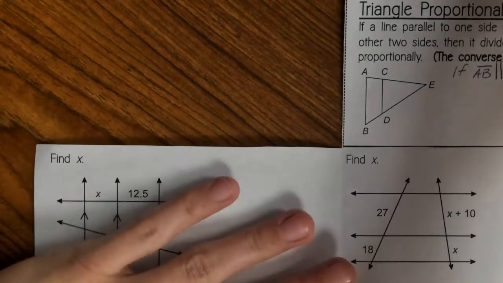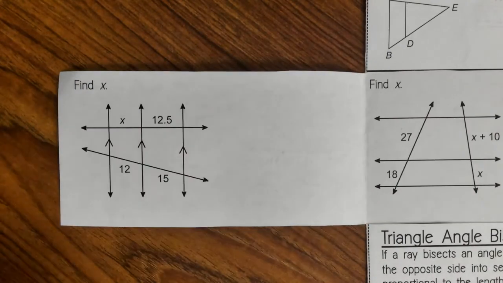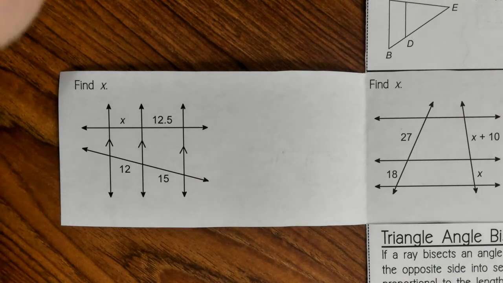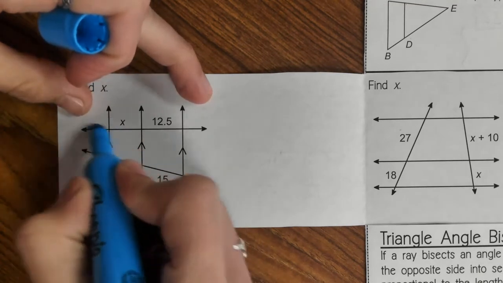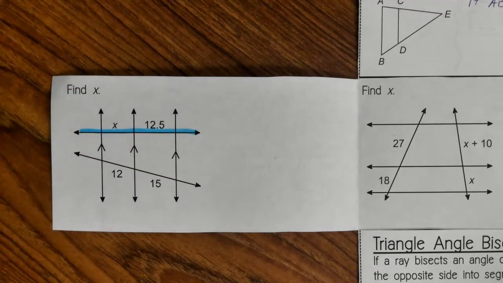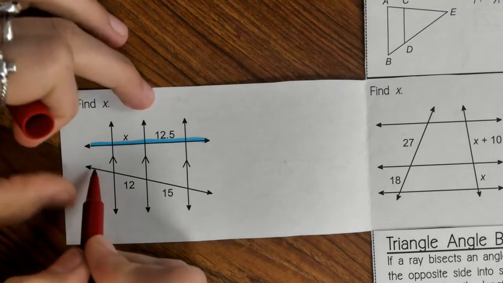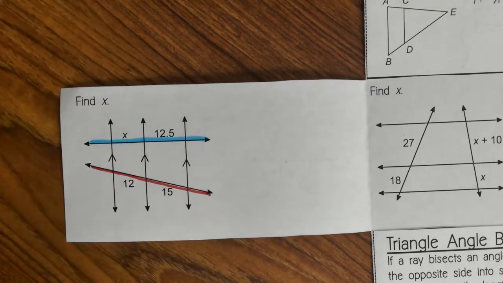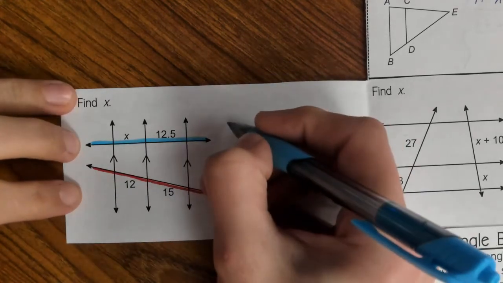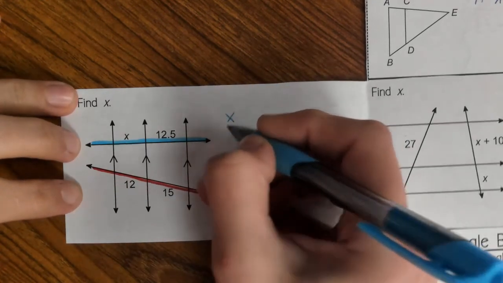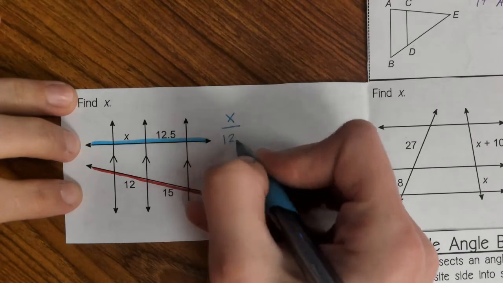So let's take a look at our examples here. So how we had it is we had 2 different sides here. Okay, so we've got this transversal right here, and we have this transversal right here. So we can set up this part to this part. So we've got our x over 12.5.